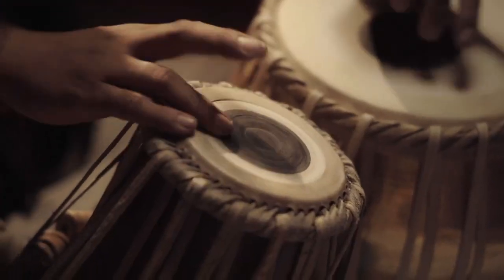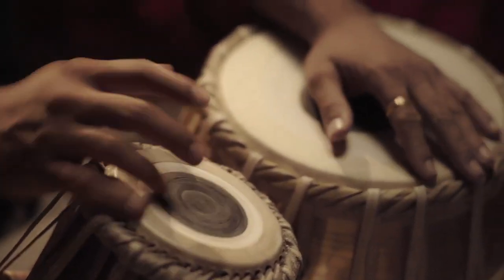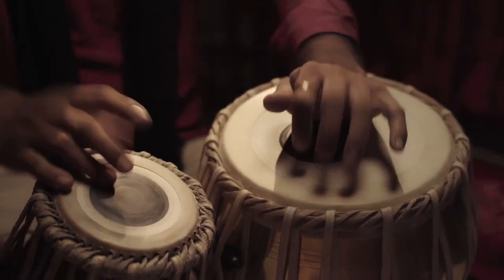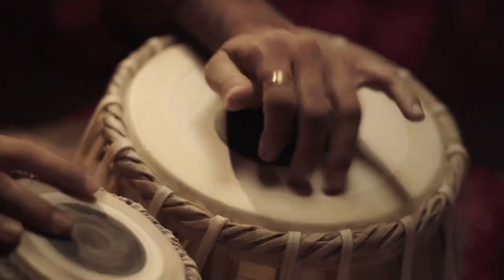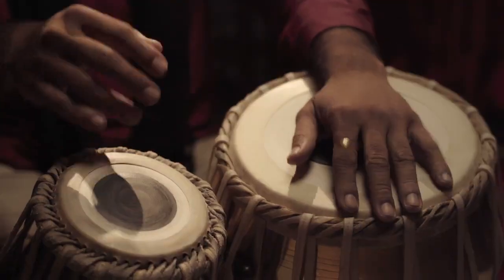Whatever be its origin, its versatility in all musical styles, along with the level of sophistication and tonal beauty it possesses, has won itself an unmatched status in the world of percussions globally.